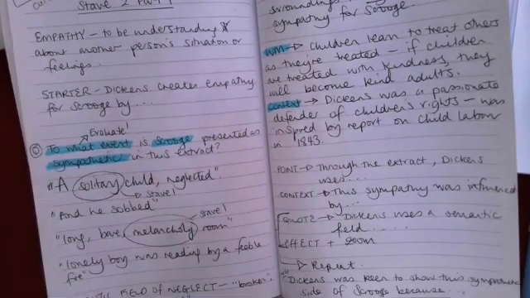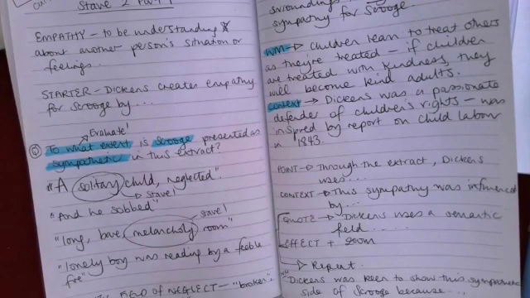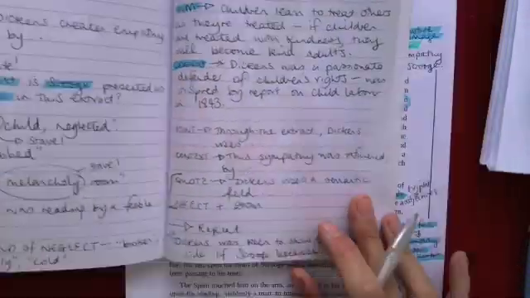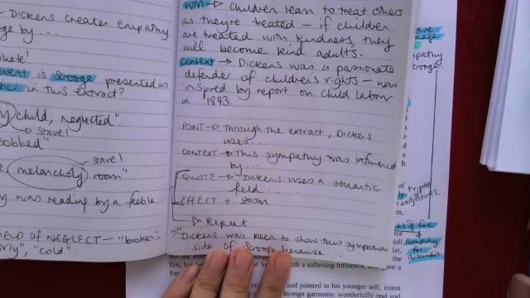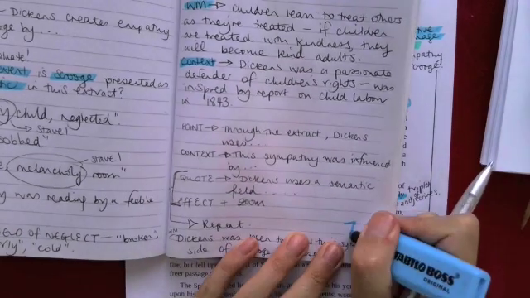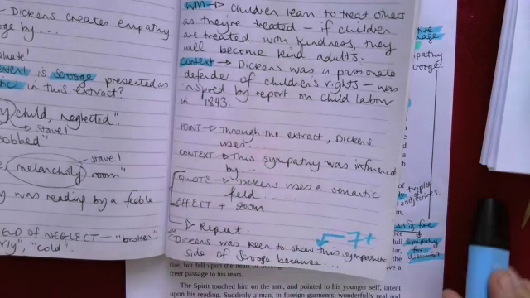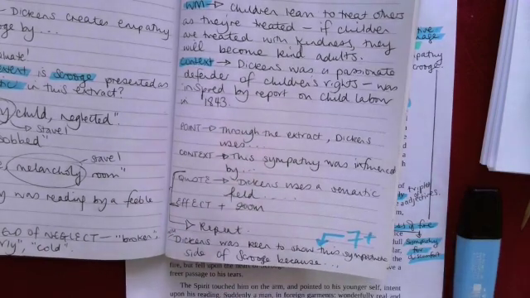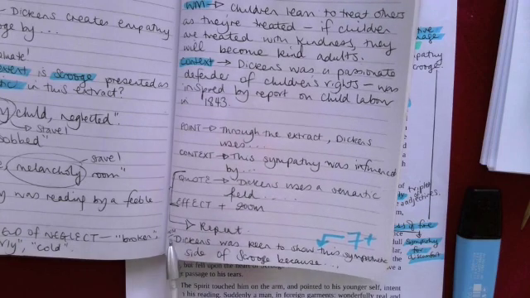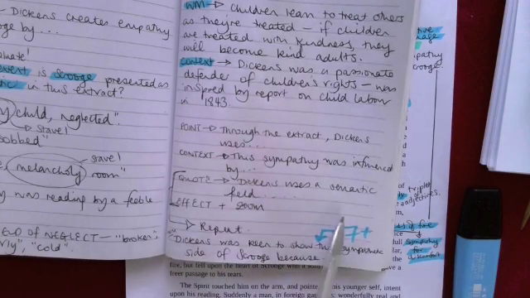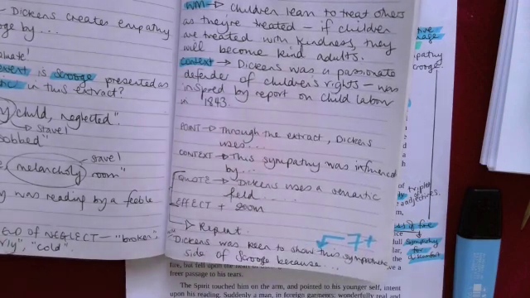So solitary and melancholy are 2 words that we hear from Stave 1. So there's really excellent students, and this is grade 7 plus here. Not only saying, right, why is Dickens doing it? What's his purpose? But also being able to say, well, we know this is his purpose because in Stave 1 we see the adult that Scrooge has become from this child.